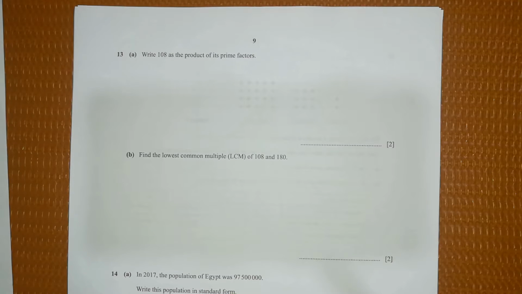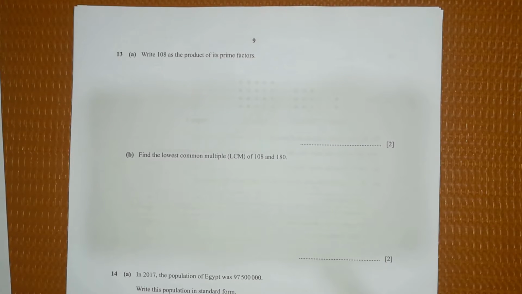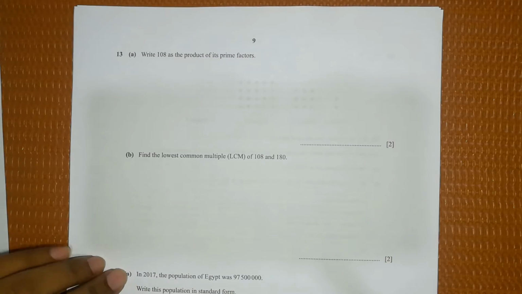So in order to write a number as the product of its prime factors, we should divide it by the prime factor. So we normally start with the smallest prime factor, which is 2. So you have to check whether the number you are given is divisible by 2 or not. If it is not divisible by 2, you have to move on to the next smallest prime factor. So here the number is 108 and that is divisible by 2.